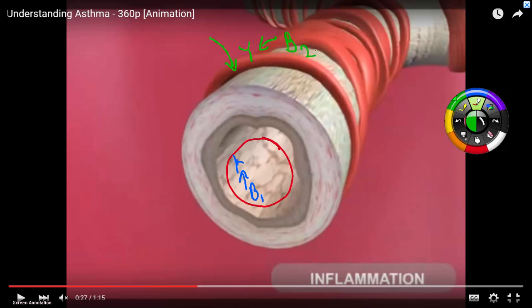Got me? What caused this mess to begin with? An exaggerated immune response. So do you want your immune system to over-exaggerate, to aggressively cause inflammation when you're exposed to cat hairballs? No, you don't.